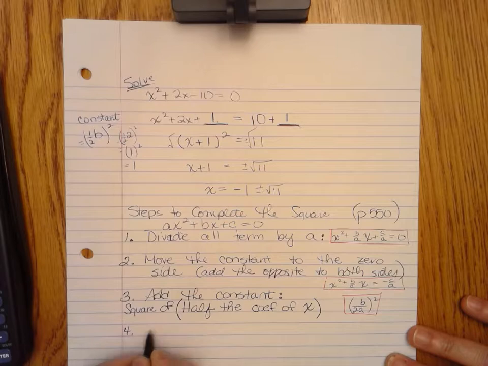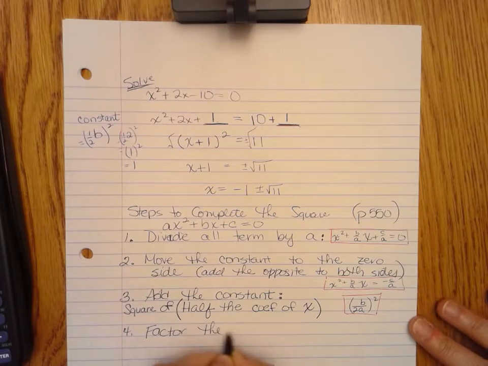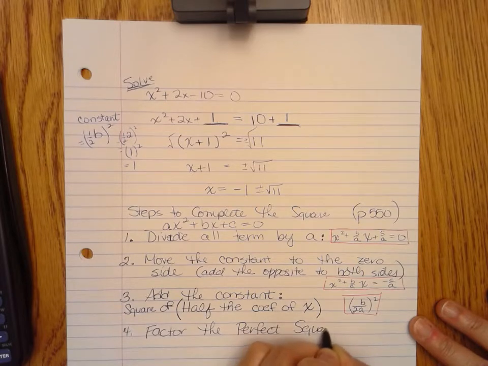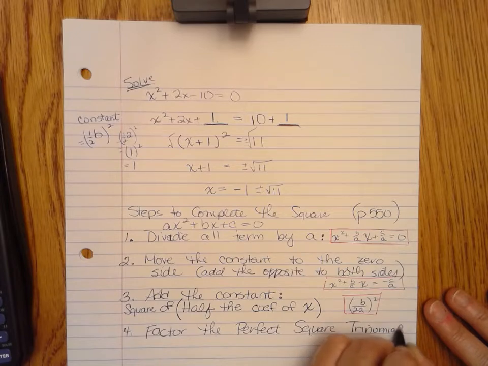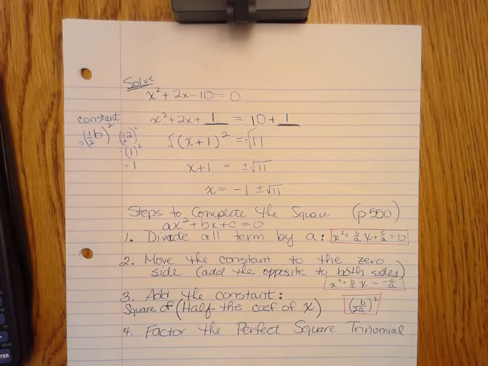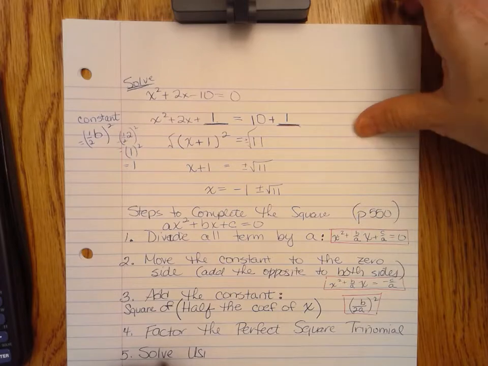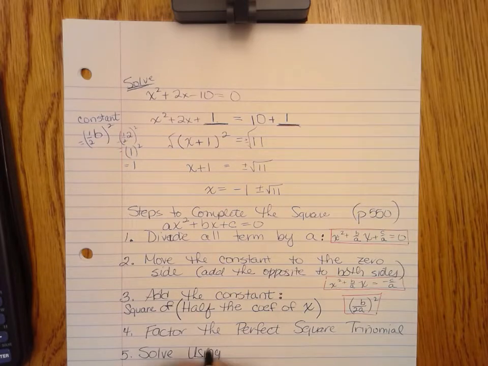Step 4: factor the perfect square trinomial. And then step 5: solve using the square root property.